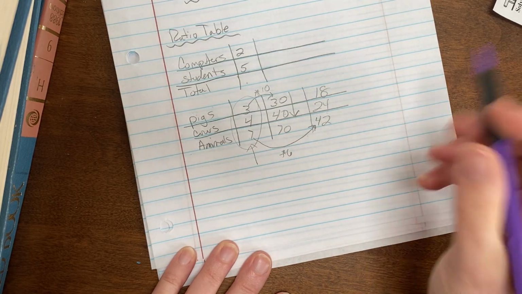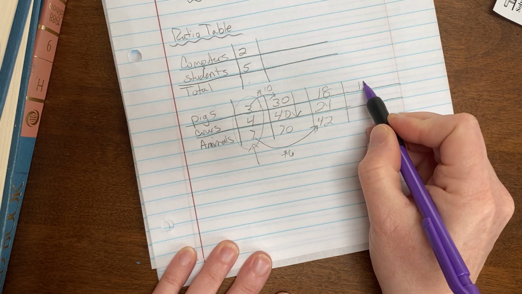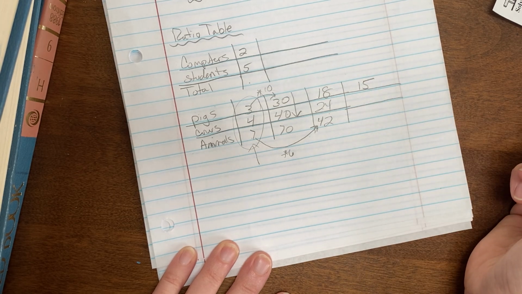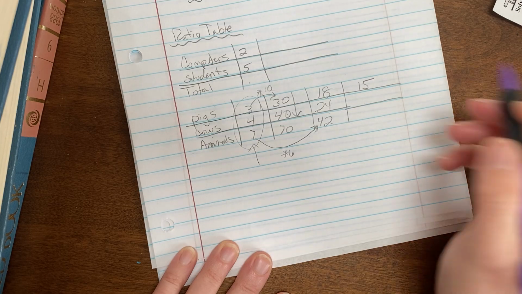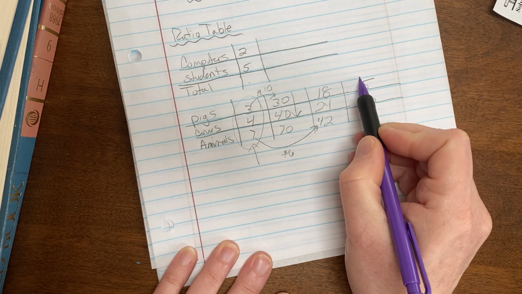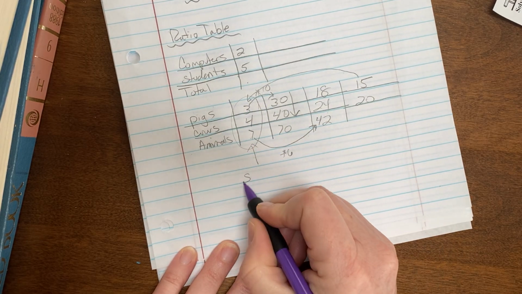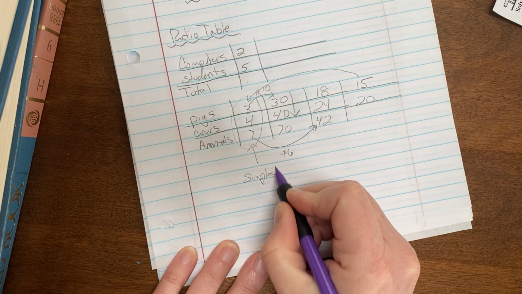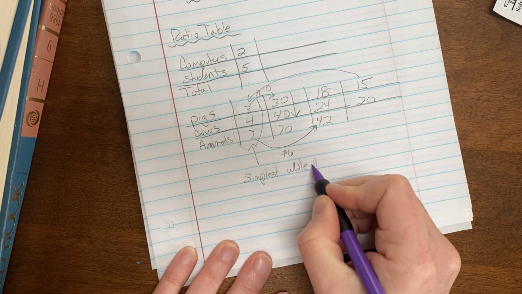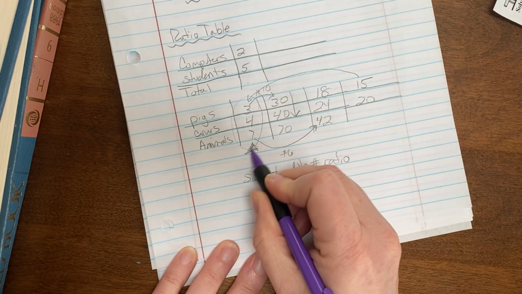Now sometimes they'll give you this. Let's say they gave us 15 to 20 to begin with. Sometimes they'll ask you to go this way and simplify it to the simplest whole number ratio. That would be this one, because it's like the simplest fraction.